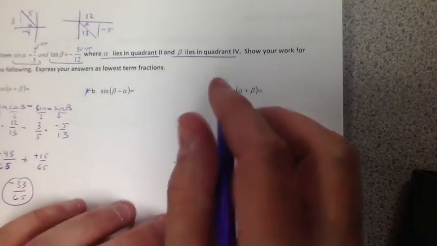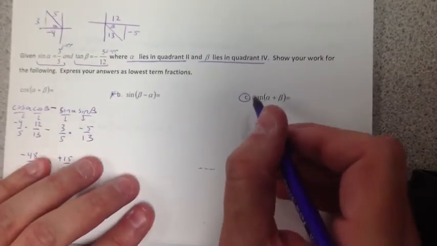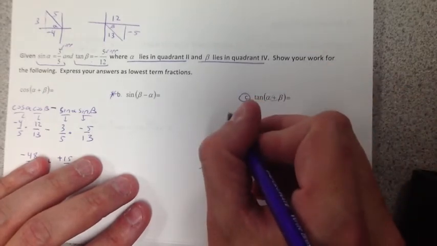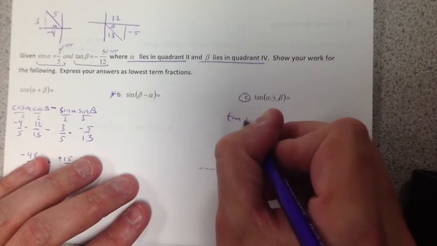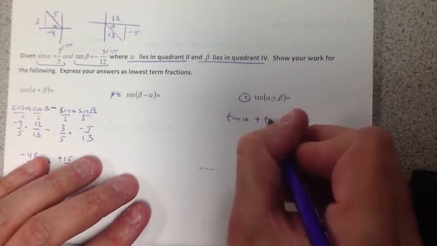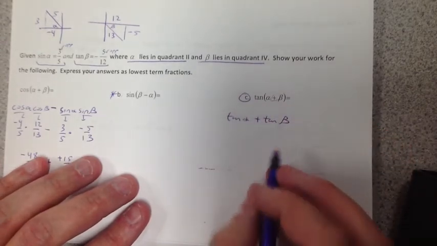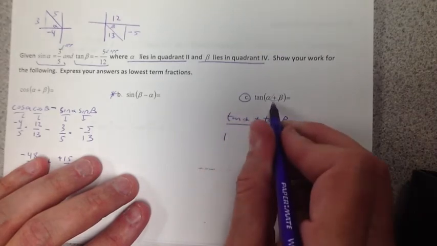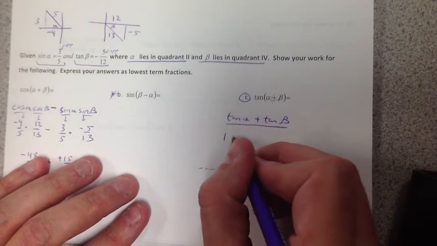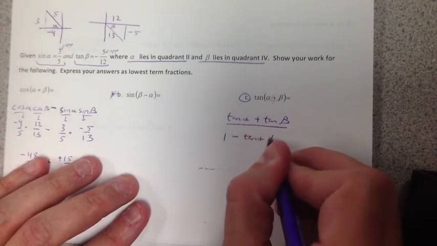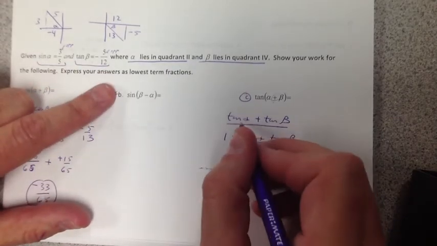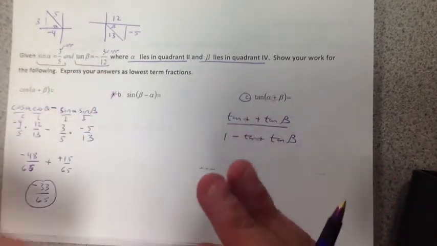All right. Now, tangent becomes this. Be careful, it's the same here. We're going to get the tangent of alpha plus the tangent of beta over 1. Be careful, on the bottom we do the opposite, minus tangent of alpha, tangent of beta. Be very careful here. Tangent, remember, is always opposite over adjacent.